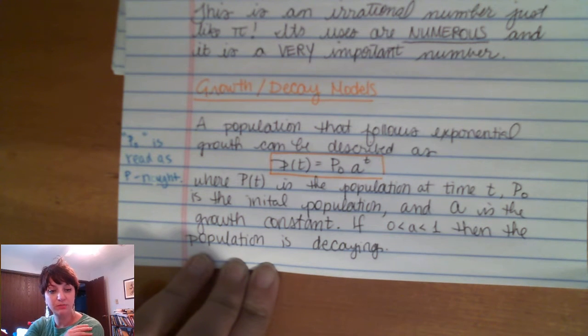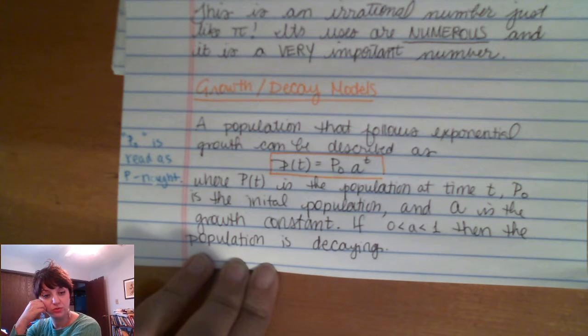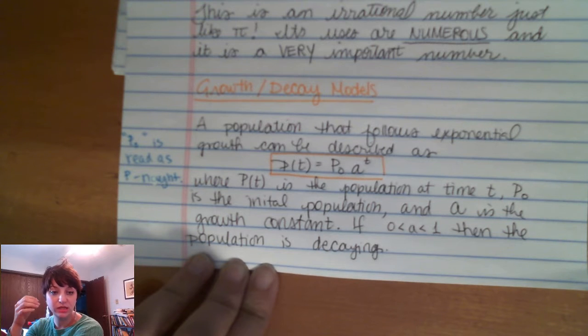So let's look at type 1, which is growth decay models. As usual, I'm going to maybe take beef with the guided notes or the way the book does it. They act as if growth and decay models are two different things, and they even write them slightly differently. They're the exact same model, the exact same thing. The difference is what your growth constant is.